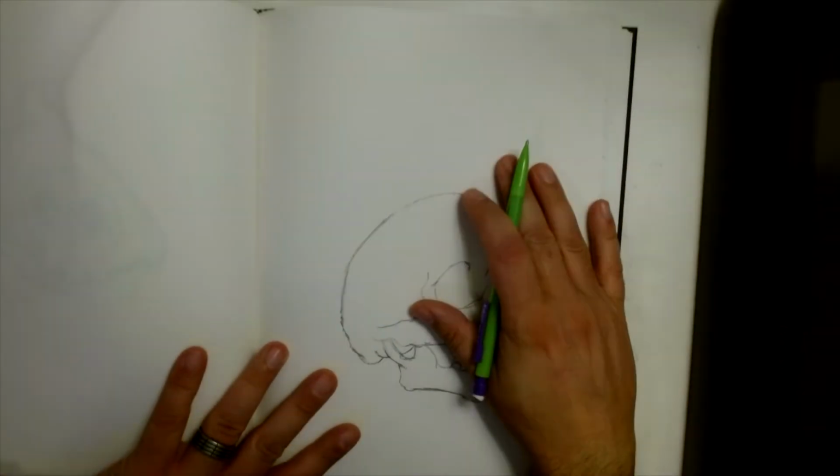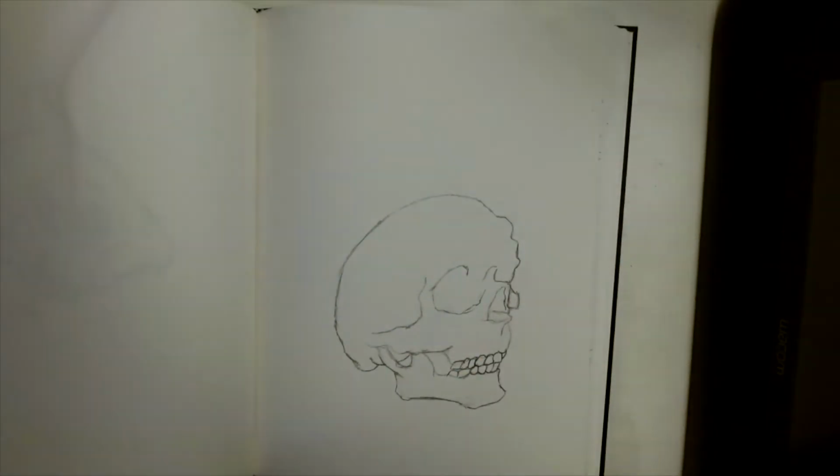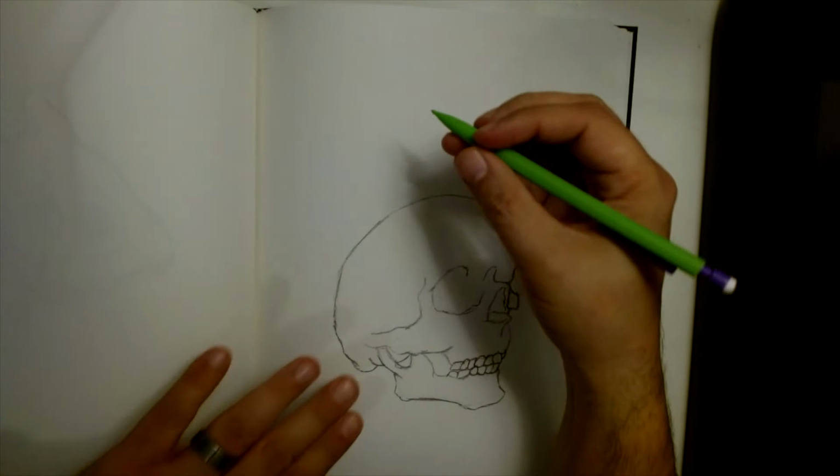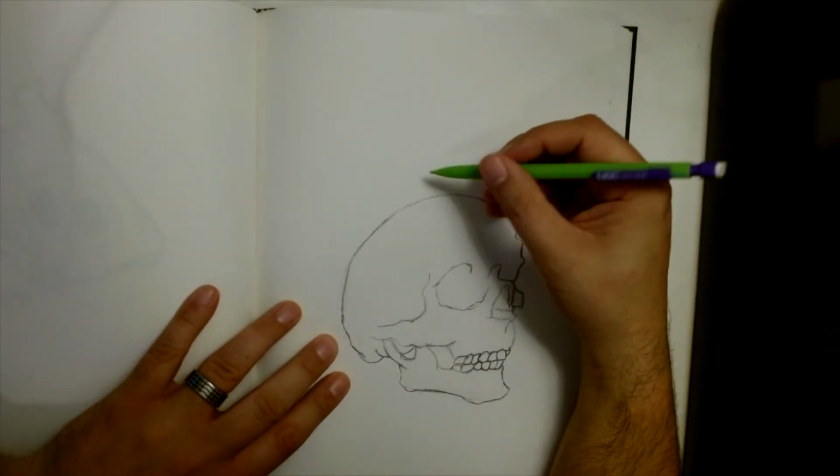Now, what I want to do next is take the crow and start sketching that out. They have it sitting on top.